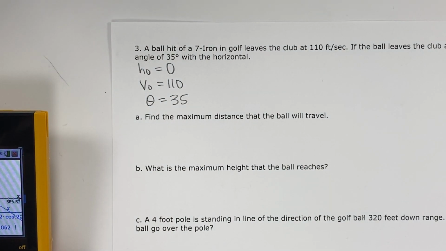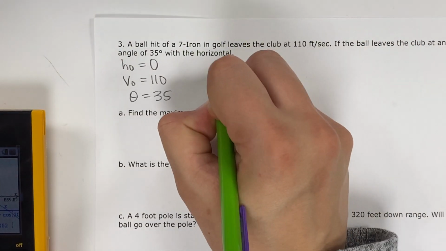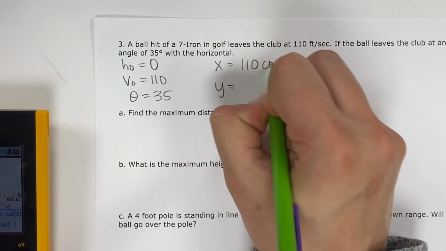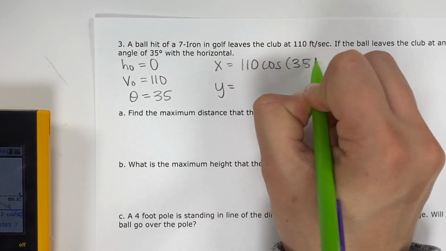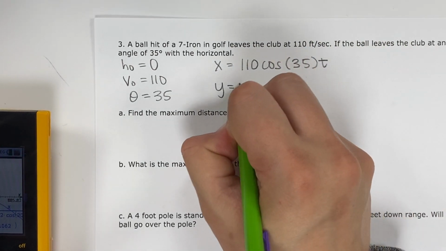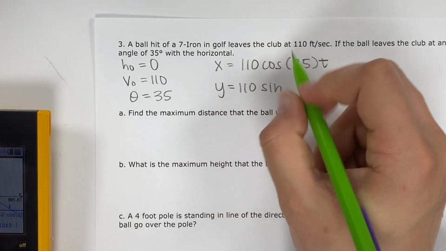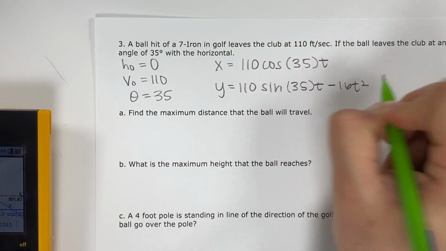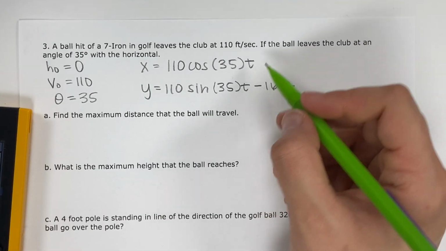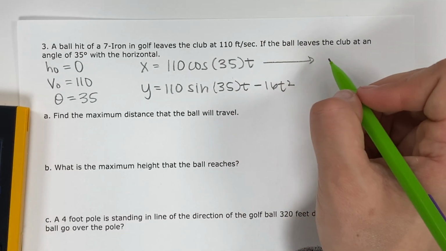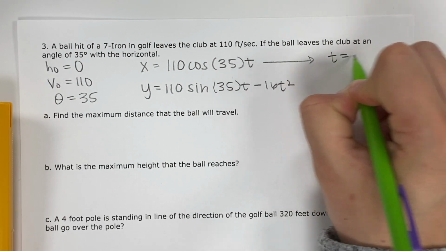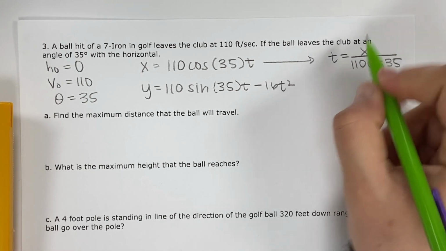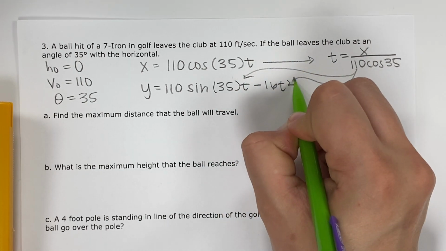Do I have anything else? No. Let's write our equations. X equals and Y equals. So 110 cosine 35t, 110 sine 35t minus 16t squared. But I need to plug something in for these t's, so let's convert. T equals x divided by 110 cosine 35, and plug these bad boys in here.